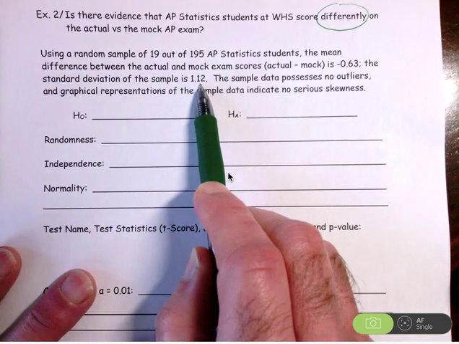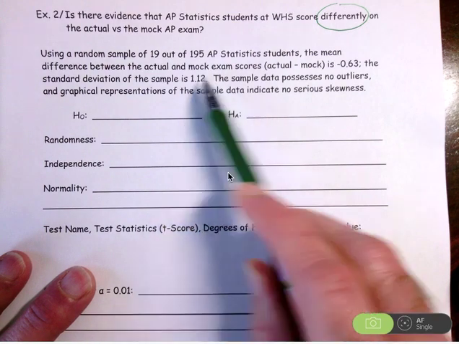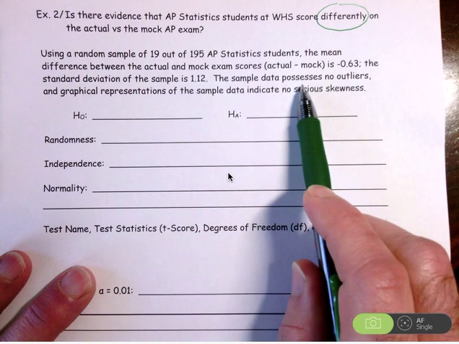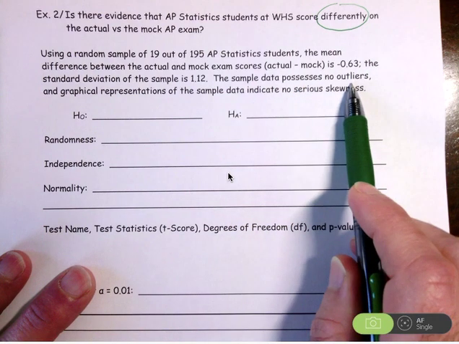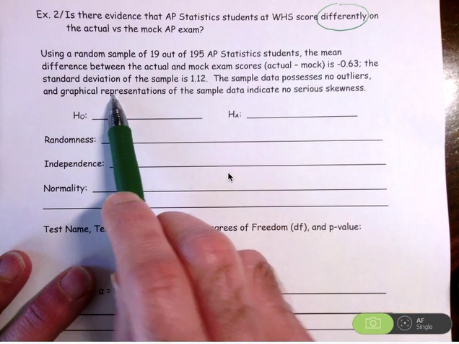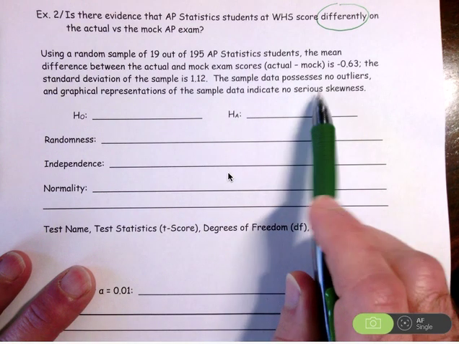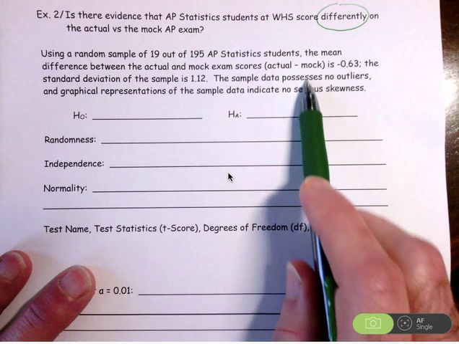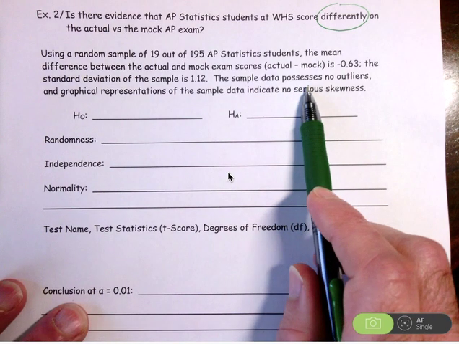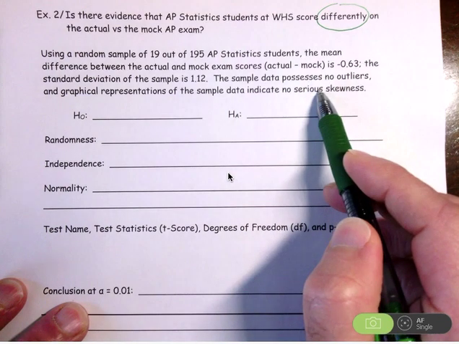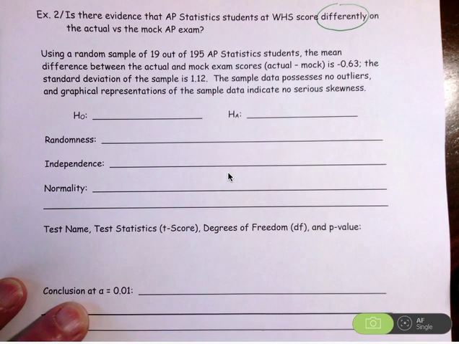We see this happen on the AP exam where you are presented with the data, and you are also told that the sample data have no outliers, and if you look at a graph of these sample data, they don't really show any serious skewness. It's important that those two things are told to you. It saves you a little bit of time because you don't have to graph it yourself, and you'll need that information when you are writing about the conditions.